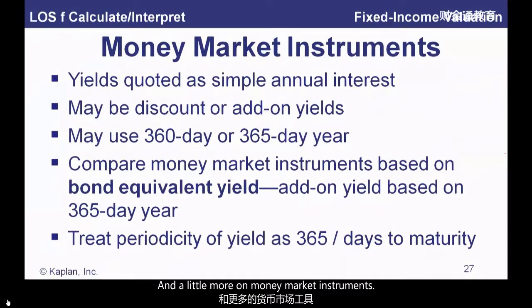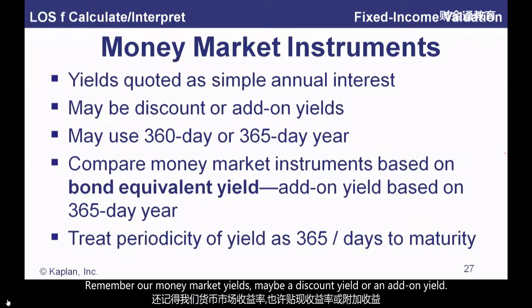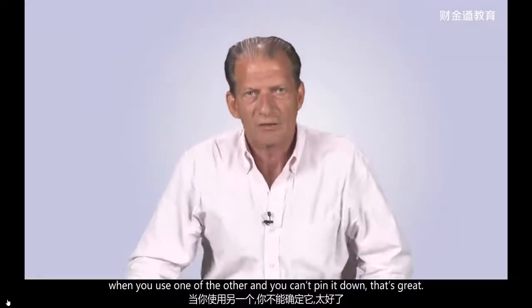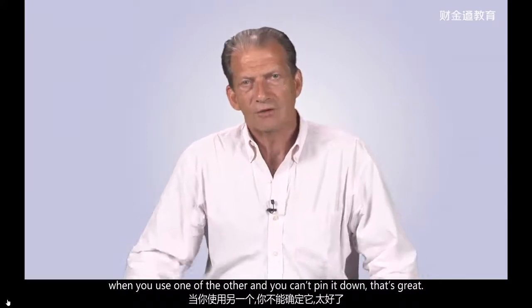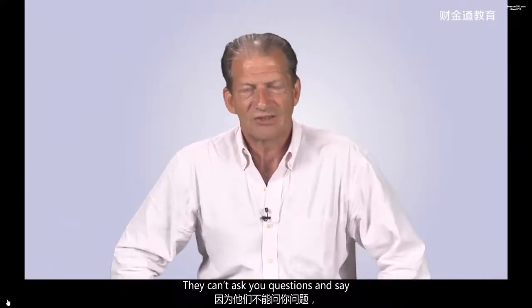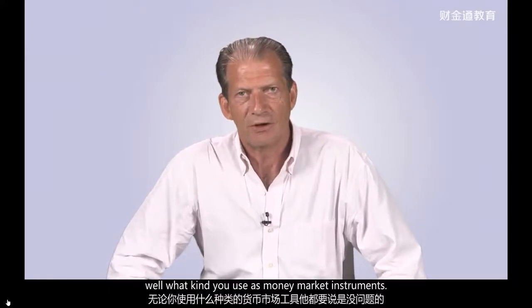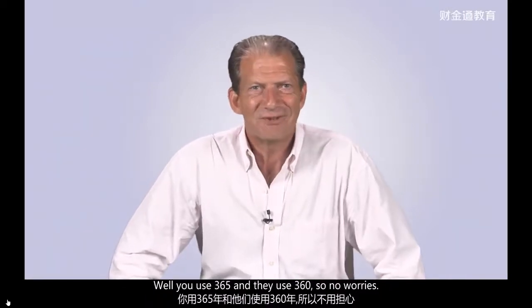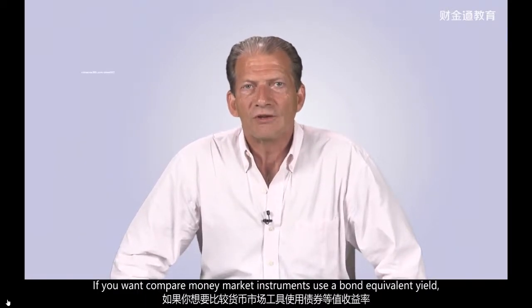And a little more on money market instruments. The yields are quoted as simple annual interest. Remember our money market yields. Maybe a discount yield or an add-on yield. We saw that with Euro commercial paper versus US commercial paper. May use a 360-day or 365-day year. So for test takers, this is great, right? When you can use one or the other and you can't pin it down, that's great. They can't ask you questions and say, well, what kind of year do you use with money market instruments? Well, they use 365 and they use 360, so no worries.